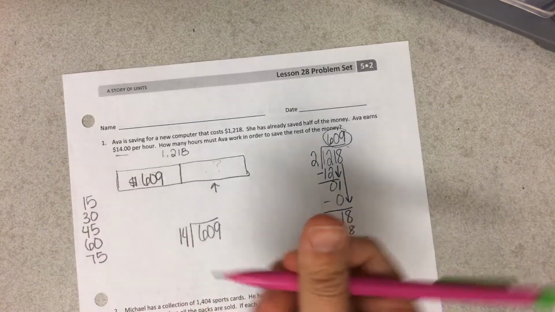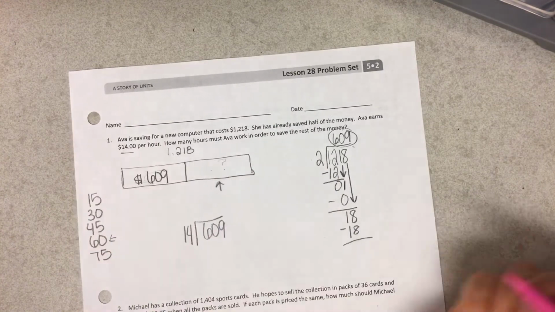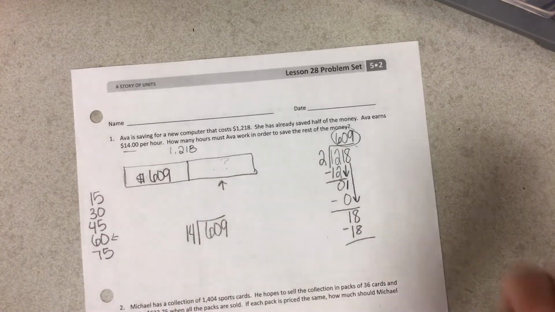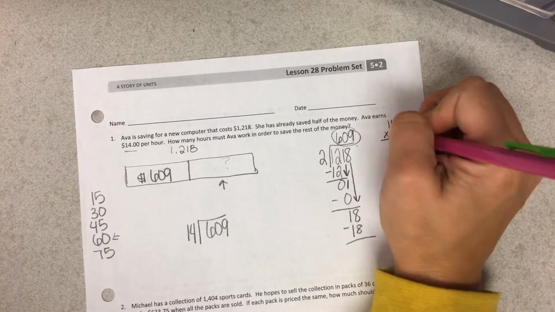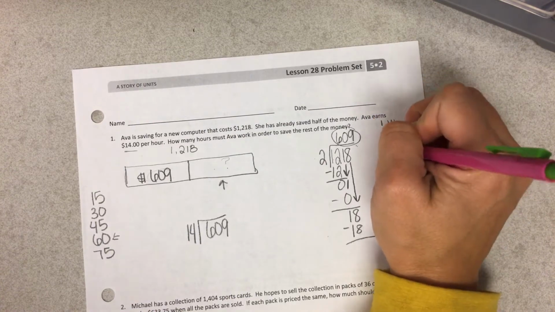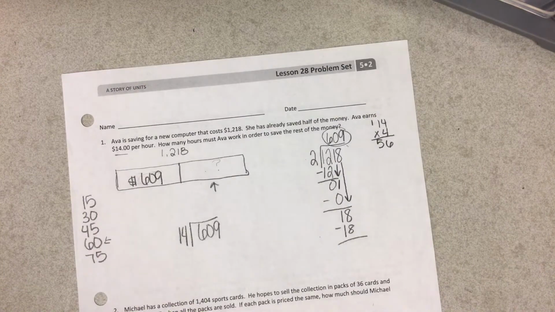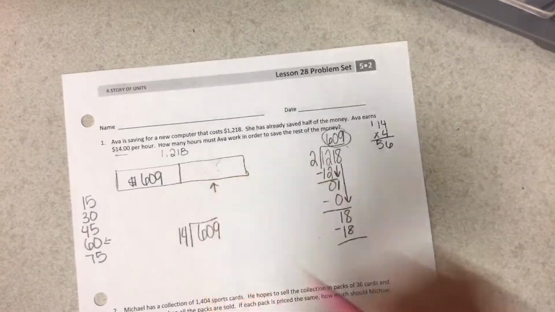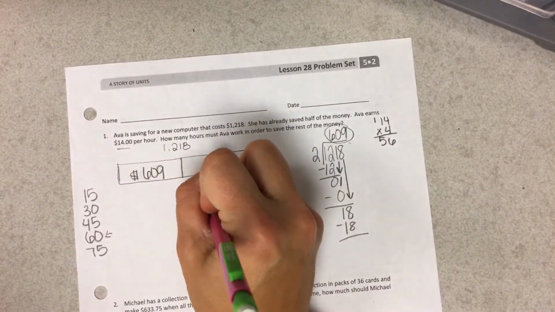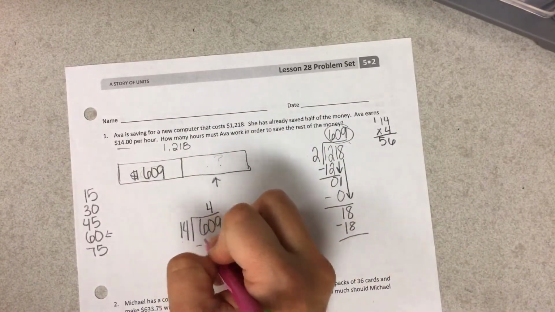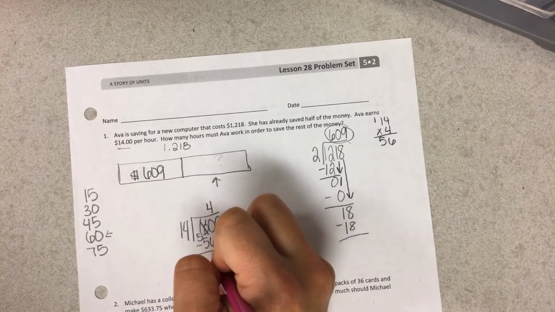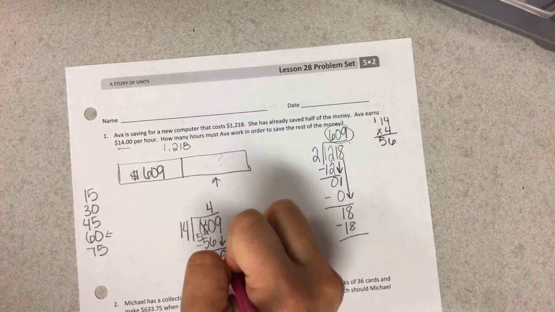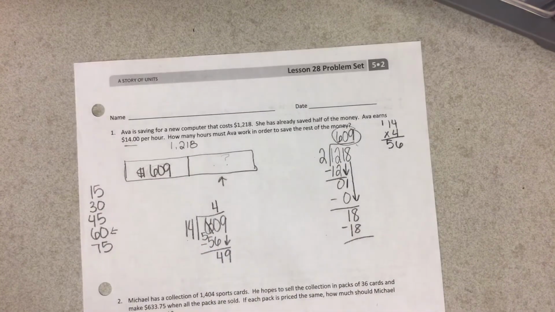So I'm probably going to start at that 60. I'm going to try 14 times 4. Just over here, 14 times 4 is 6, carry my 1, 56. I'm not going to be able to add another 14 to 56. I would be going over. So 4 times 14 is going to give me 56. Subtract, that's going to be 40, bring down my 9, 49.